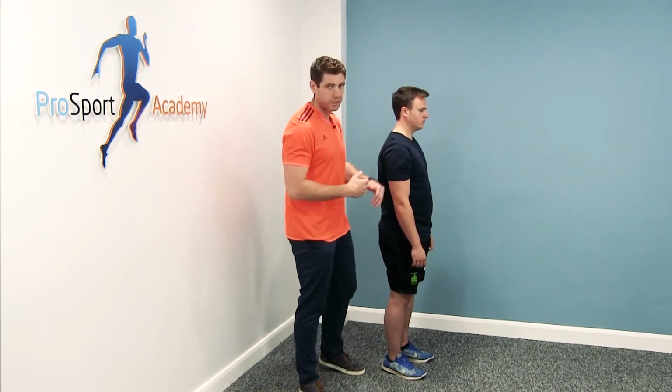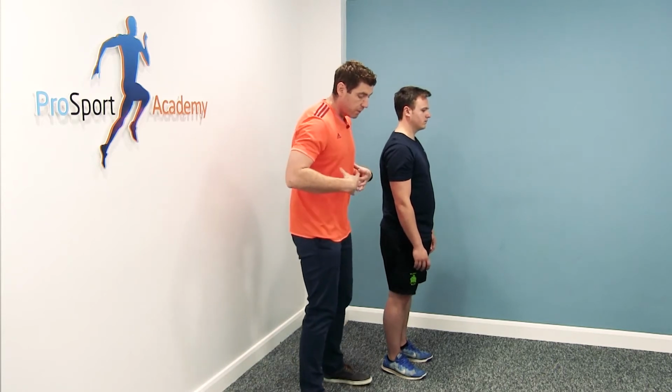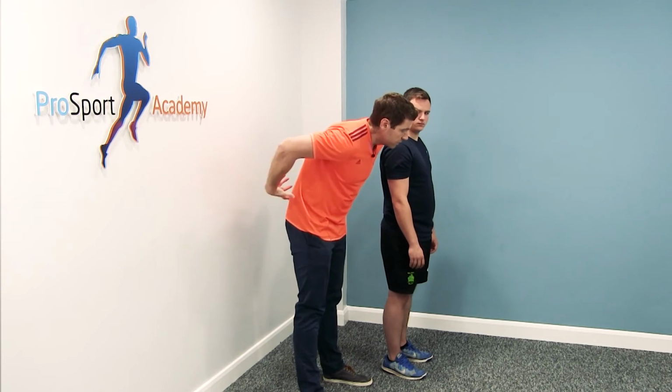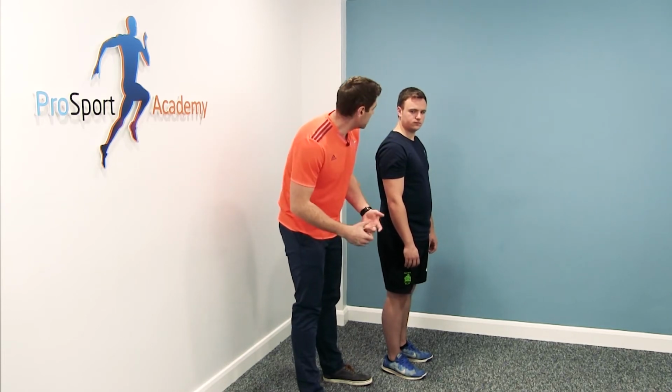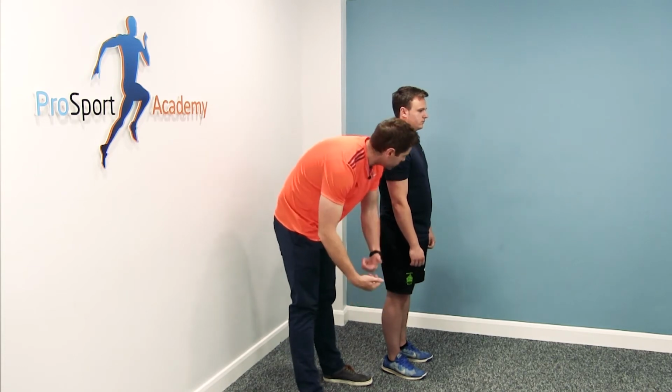I appreciate that everything else is working as well, but just keeping it simple for the patient. Now, Pete, if this rib cage and these hips aren't doing their job, then all of a sudden the low back may have to do 50, 60, 70% of the work in order to stabilize your body as you're moving.